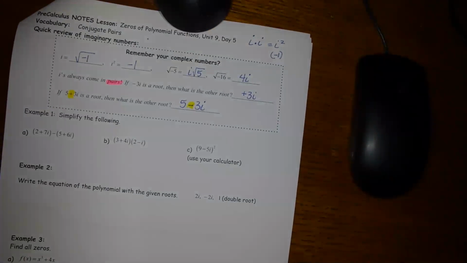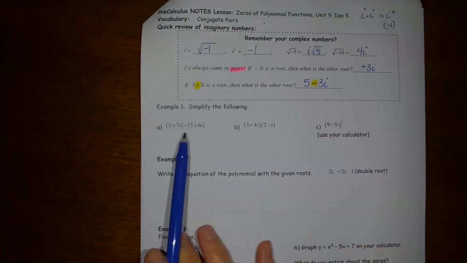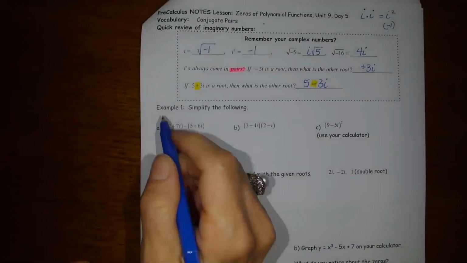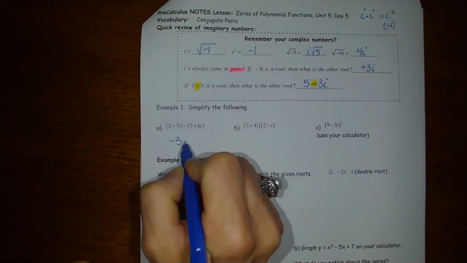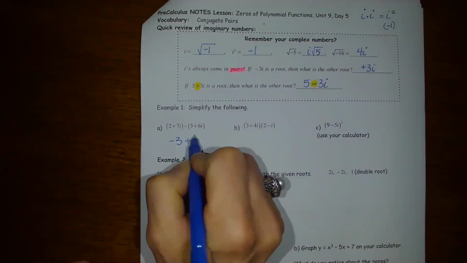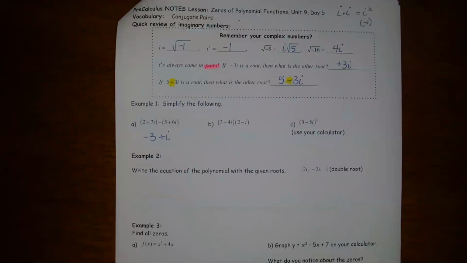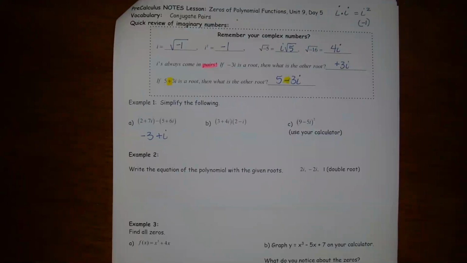So now we're just going to practice a little bit with these i's. Okay, so if we're simplifying and we add or subtract, do they behave like variables? Yes. So this would be what? 2 minus 5, which is negative 3. 7i minus 6i, which is i. That's it. If you FOIL them, do they FOIL just like regular letters?